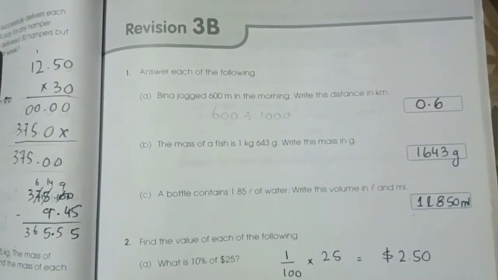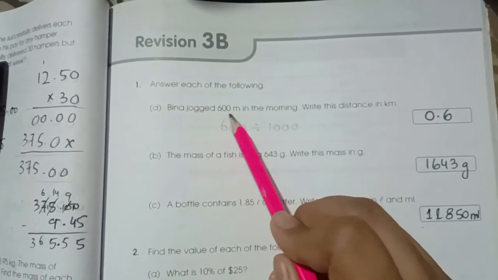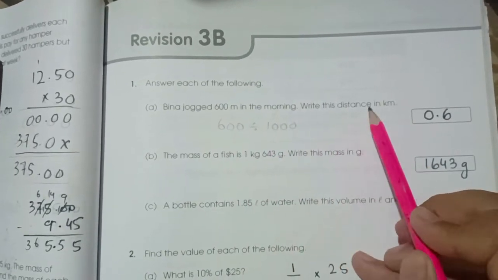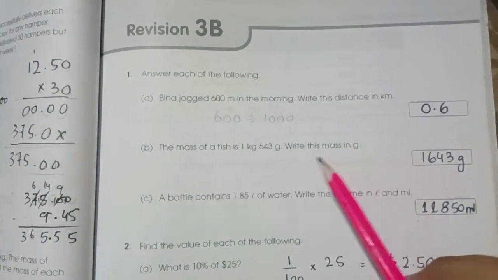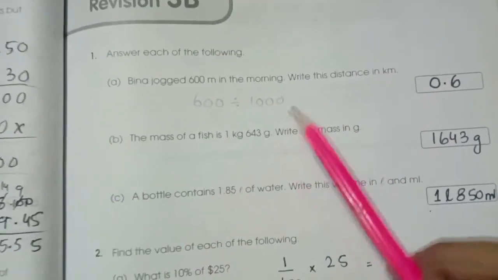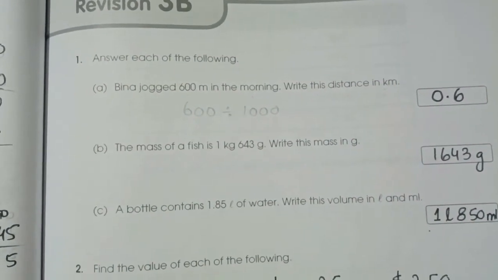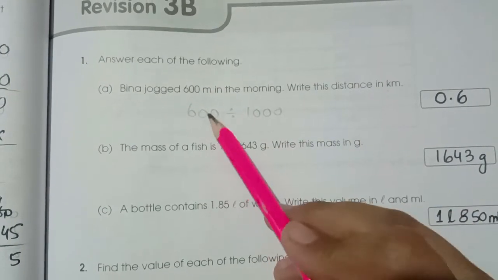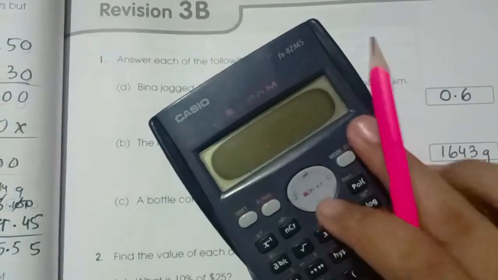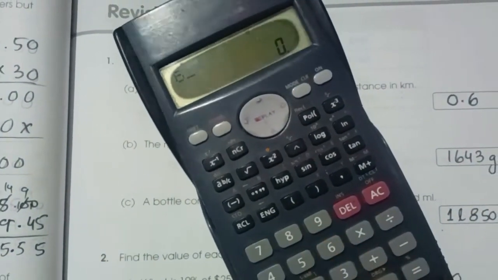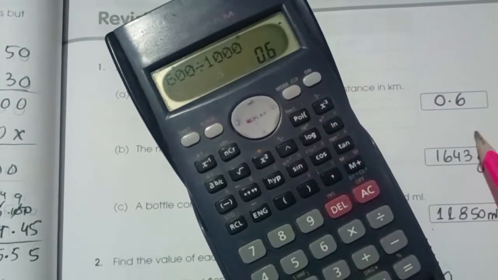Revision 3B, page number 73. Number 1: answer each of the following. Beena jogged 600 meters in the morning. Write the distance in kilometers. We simply have to convert meters into kilometers. To convert meters to kilometers, we have to divide the number by 1000. 600 divided by 1000. So the answer is 0.6.